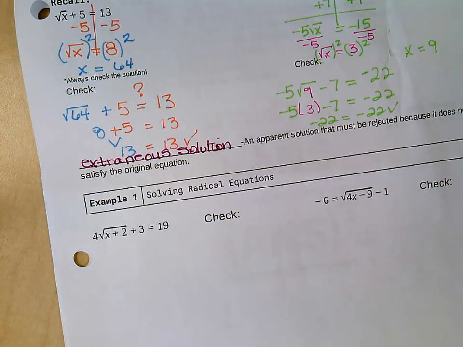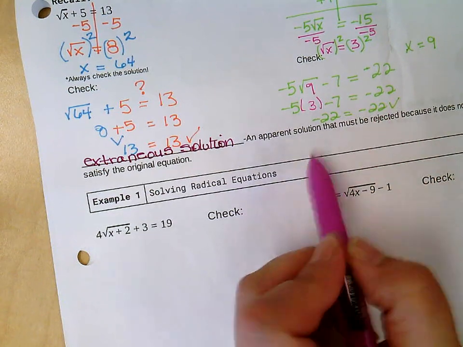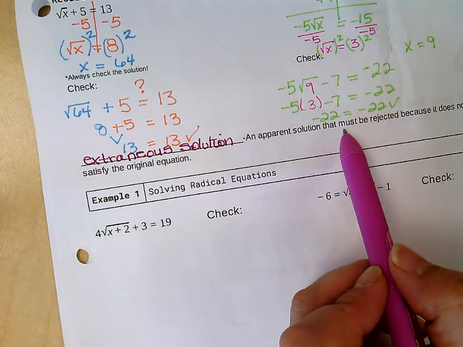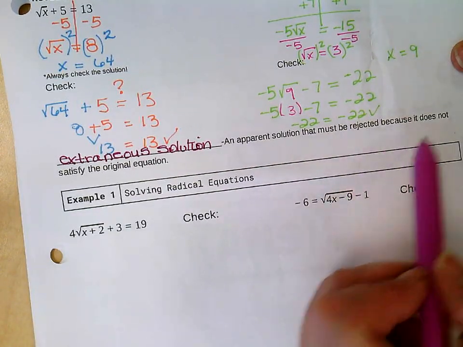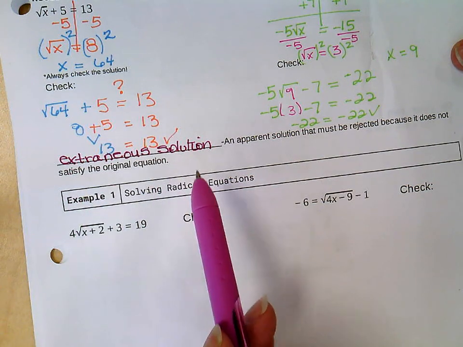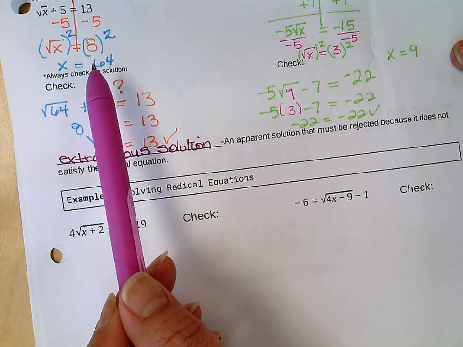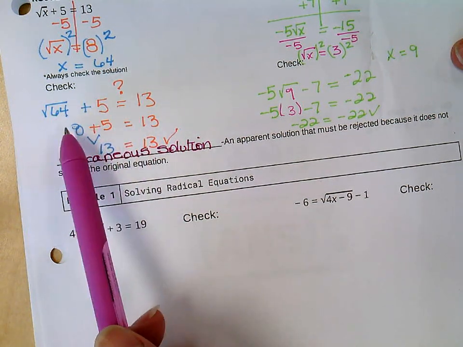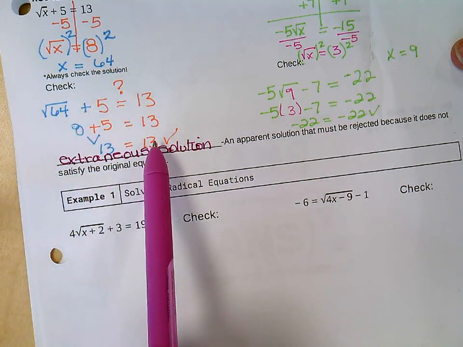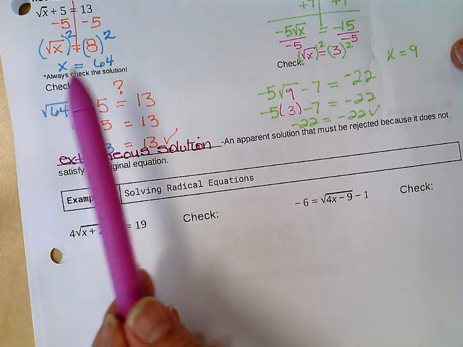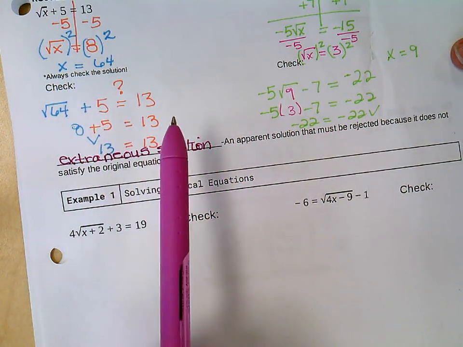Okay, so an extraneous solution is a solution where you get an answer that must be rejected because it does not satisfy the original equation. What I mean by this is, sometimes you're going to get an answer that, when you plug it back in, doesn't work. This is why I tell you that you must check your answer, okay?